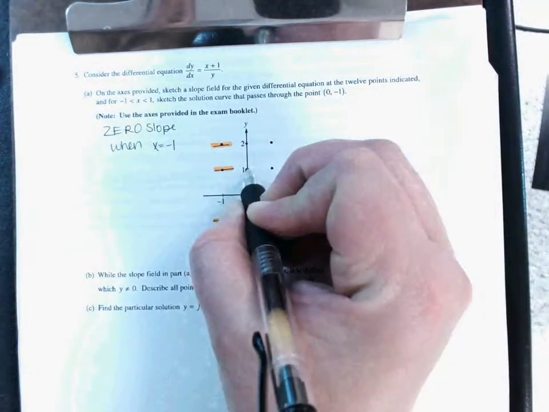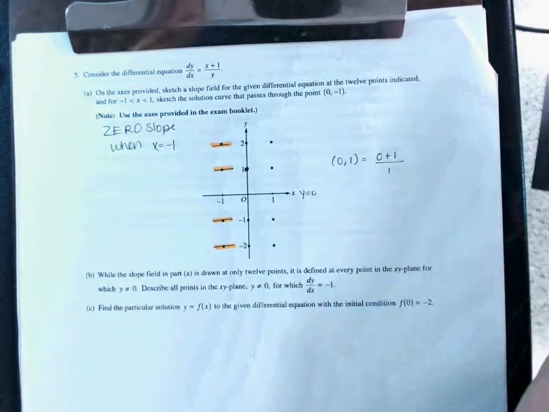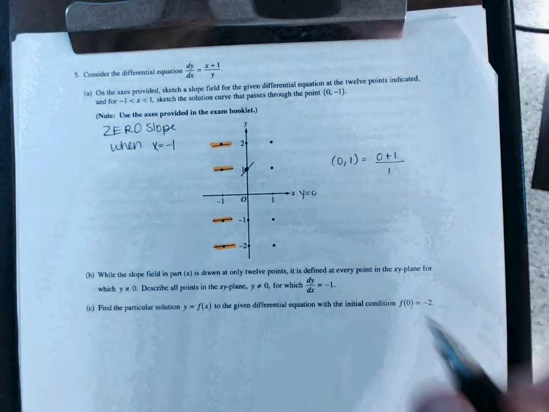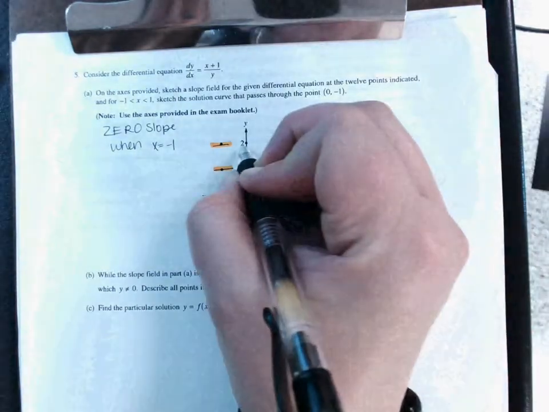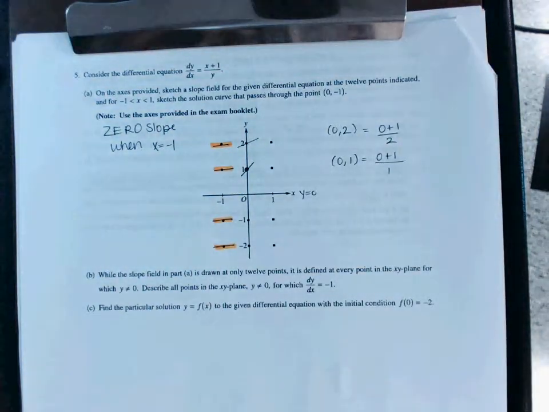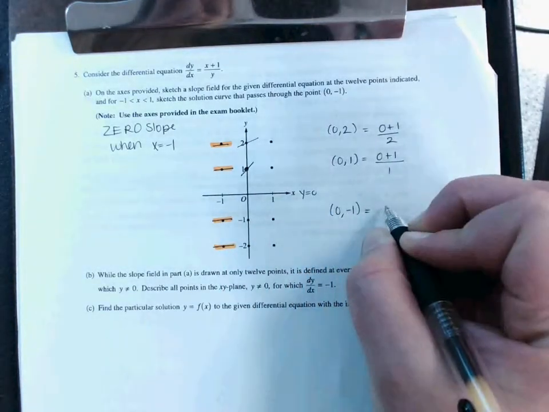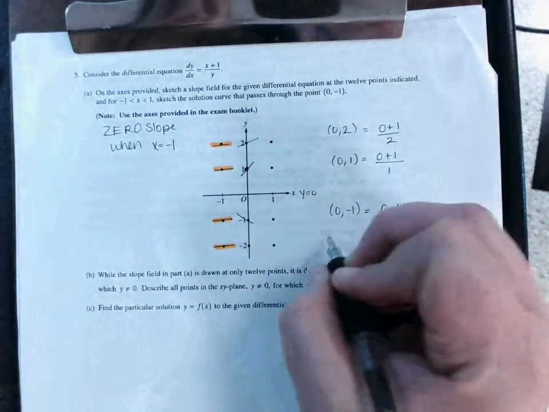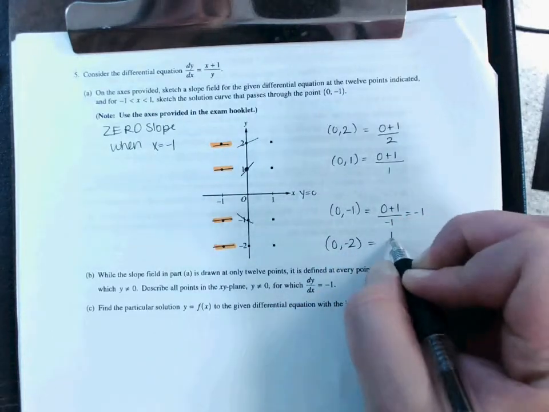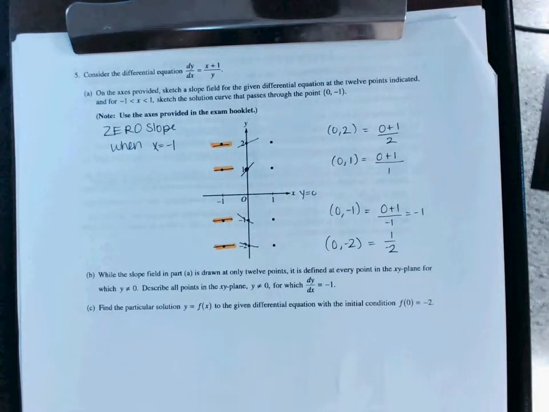So 0, 1. I'd be plugging in, I'd get 0 plus 1 over 1. So that'd be a slope of 1. Then I go up 1 to 0, 2. That'd be 0 plus 1 over 2. That's a half, so that needs to be a little bit less steep than the one right below it. Okay, then if I'm coming down here, this is 0, -1. So it'd be 0 plus 1 over -1. That's a -1 slope. And then if I go down to 0, -2, that'd be 1 over -2, which would be -1/2. And remember, these are relative steepness to each other. Okay, you want to make sure you just don't have any going the wrong way.